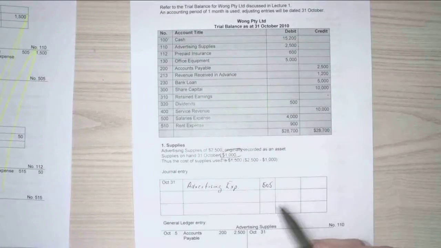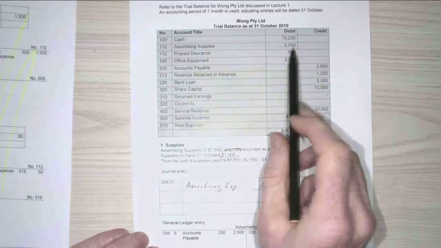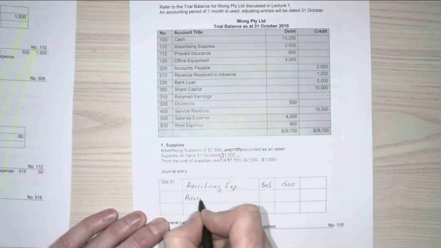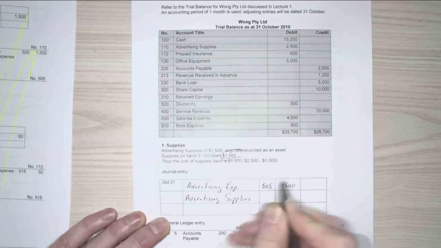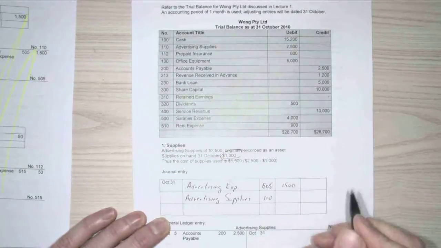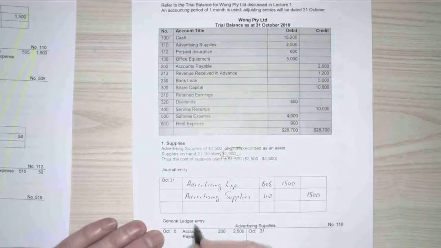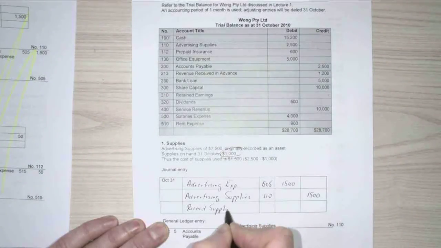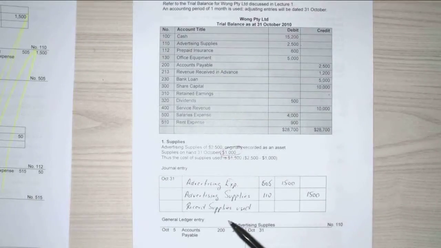All right, and how much is it for? It's for $1,500. And now I'm reducing my advertising supplies. So my account number for my advertising supplies is 110, and it's for 1,500. And what I'm doing is I'm recording my supplies used.